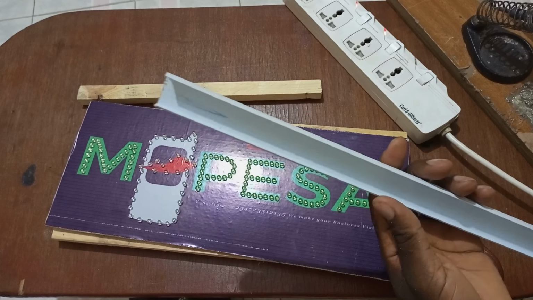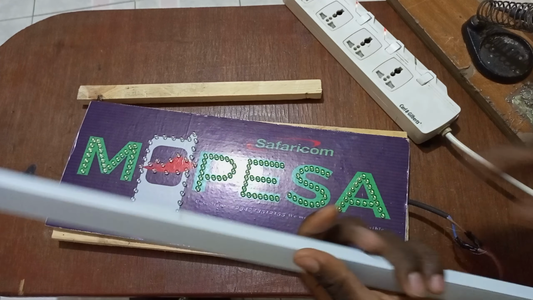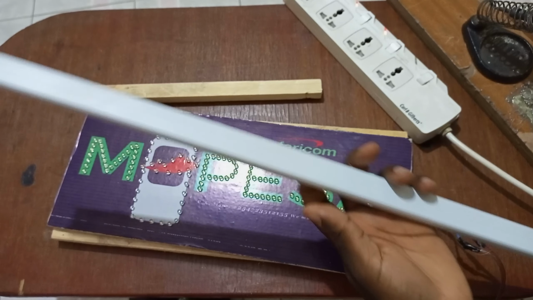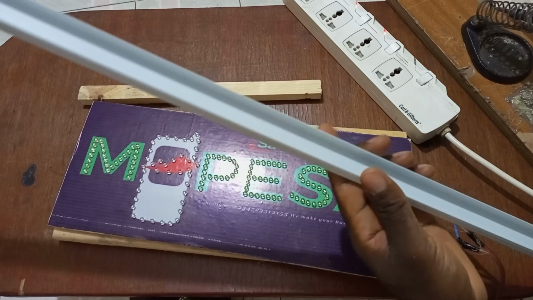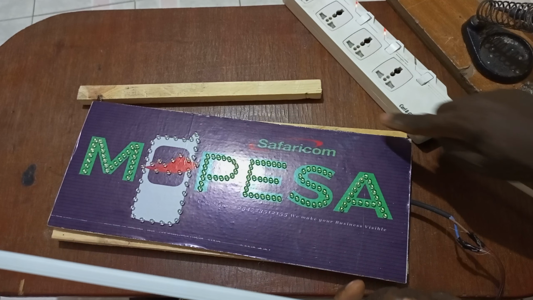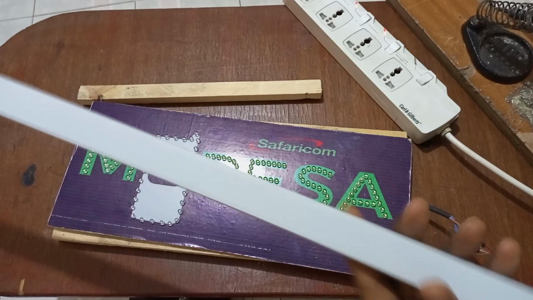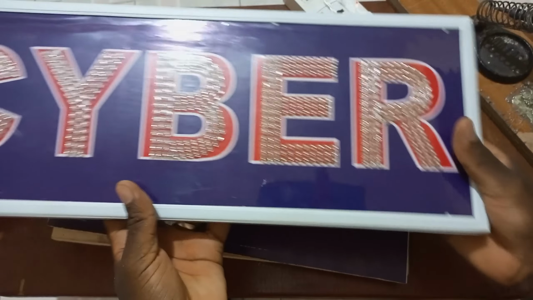After you have covered with an iron paper, or if you have not covered but you have nailed, you need to put this trunking as a frame or around, and your product will be something like this. You'll have something like this.